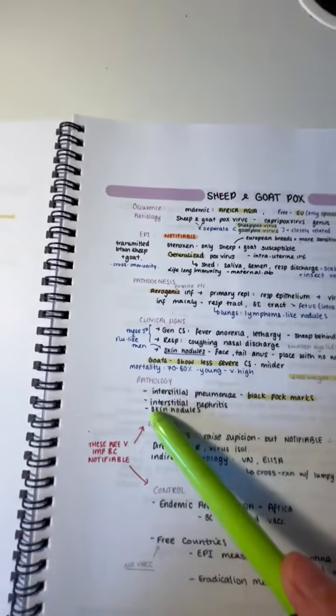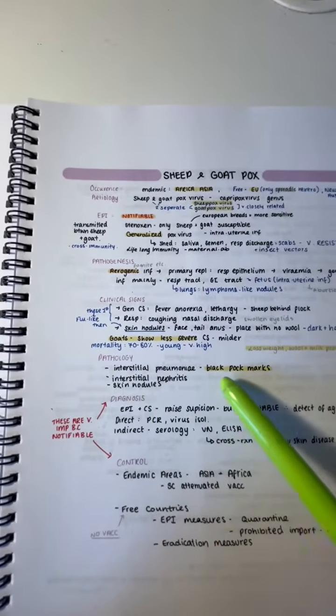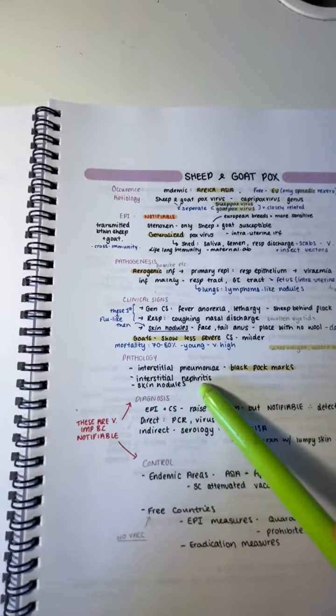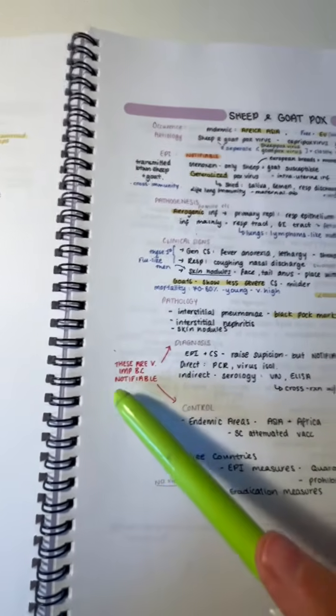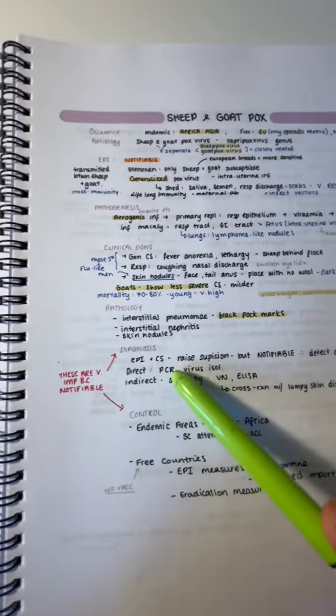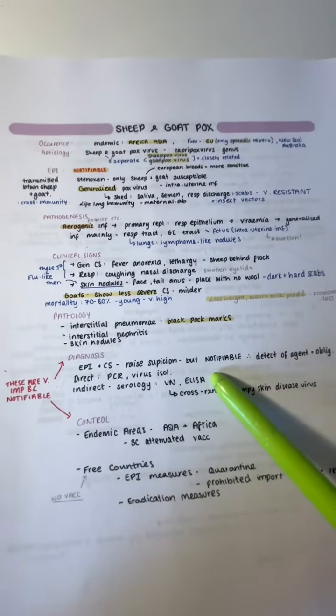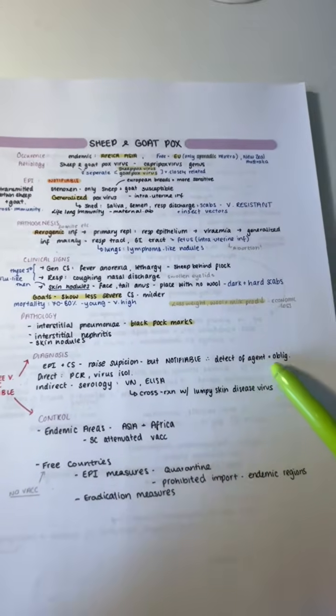In the pathology, we can expect to see interstitial pneumonia and black pock marks, interstitial nephritis, and skin nodules. The diagnosis and control are very important because it's a notifiable disease. The clinical signs can raise suspicion because it's notifiable, but you have to detect the antigen, it's obligatory.